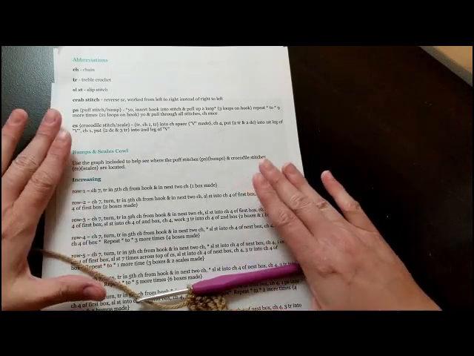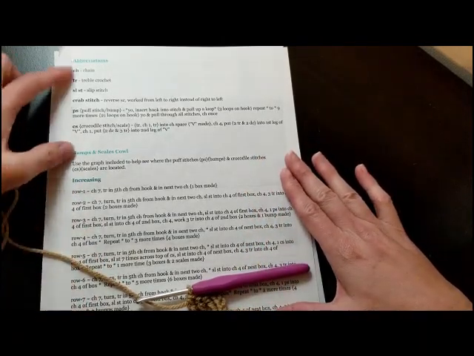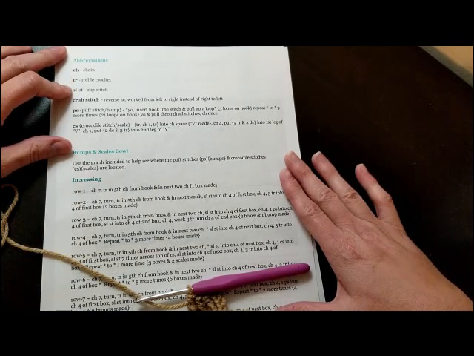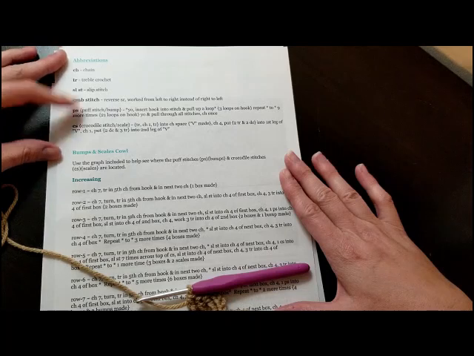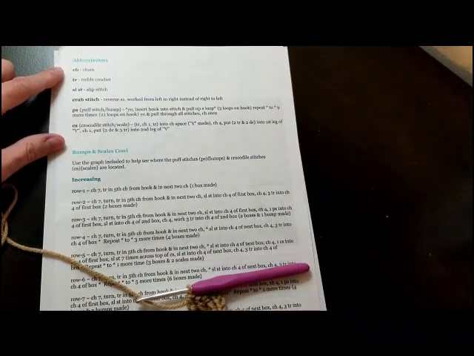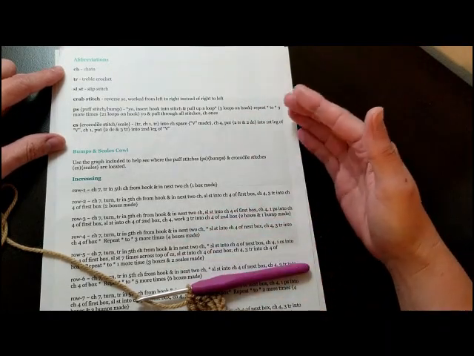basically when you read a crochet pattern, the best thing to do in the beginning is look at your abbreviations. Make sure you know what each stitch means and how to do each stitch if it's not explained in detail. That way, when you come across it in the pattern, you don't get held up.